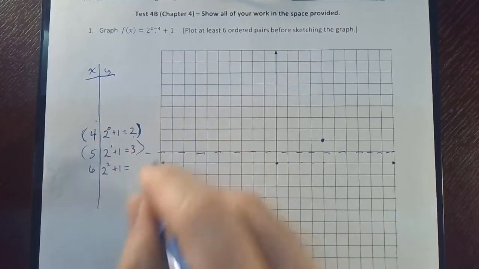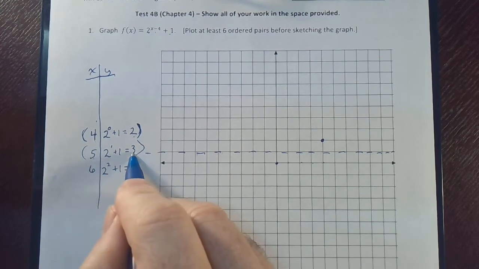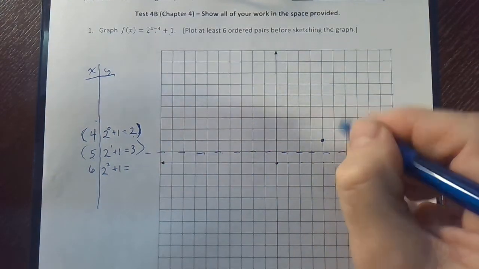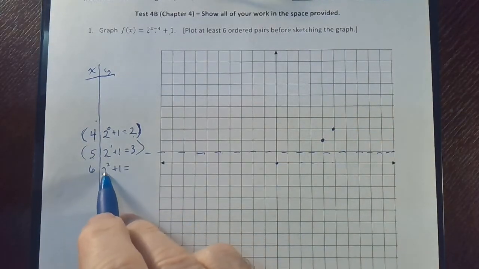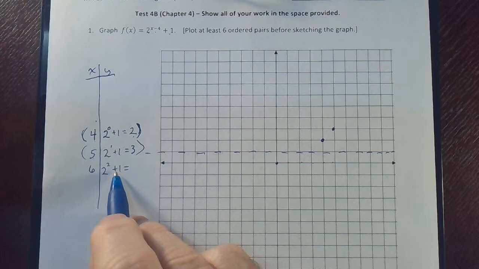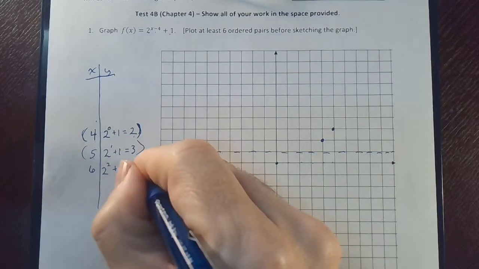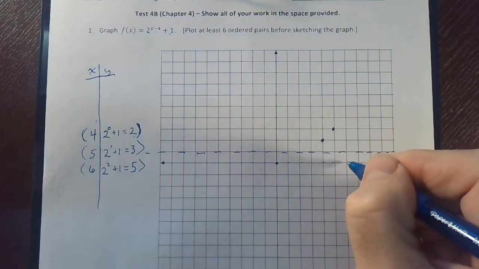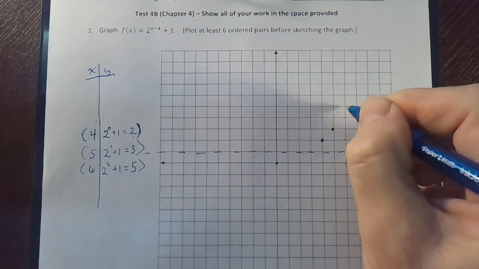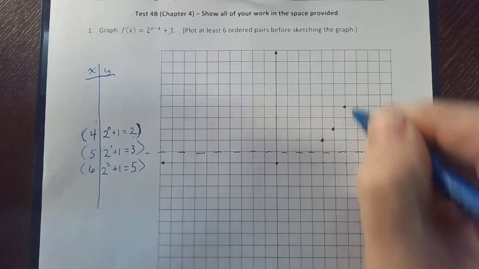So the ordered pair is 5 comma 3. So 5 comma 3 would be right there. 6 is going to be, let's see, 2 squared plus 1 is 4 plus 1 is 5. So the ordered pair would be 6 comma 5.